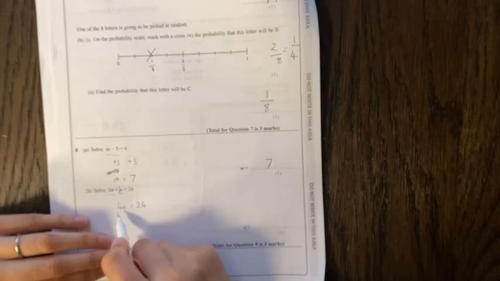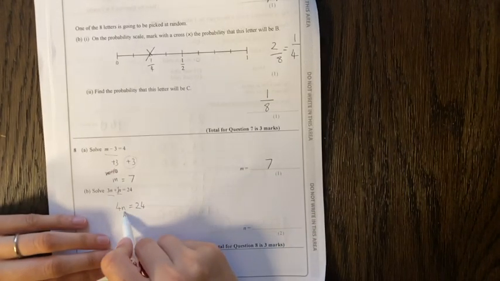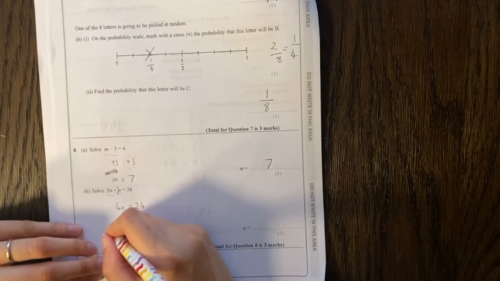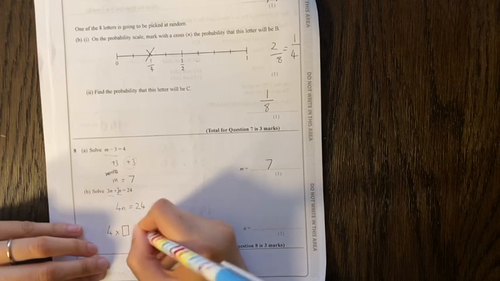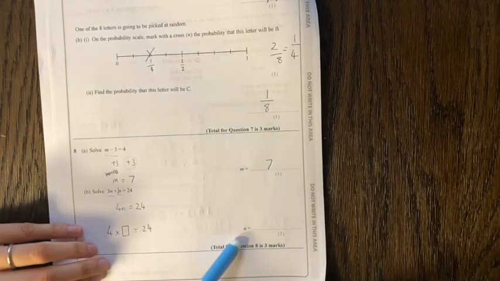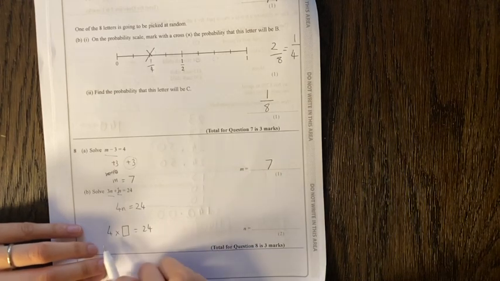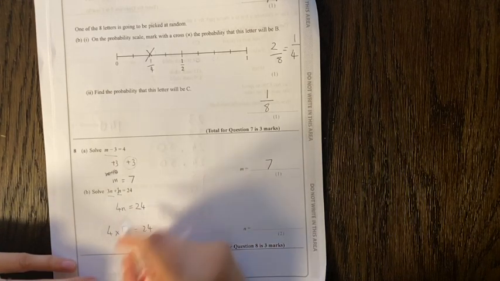Okay, so now we're saying that 4n equals 24. This is the same thing as saying 4 times something equals 24, and we need to work out what that something is. So again, you could work backwards. We know our times tables. We know this is 6.